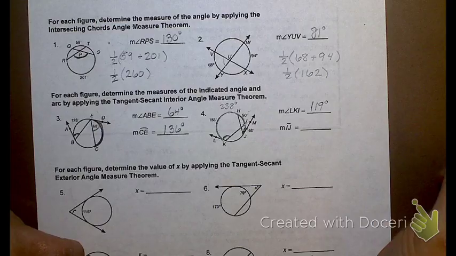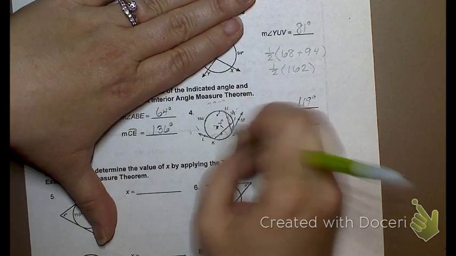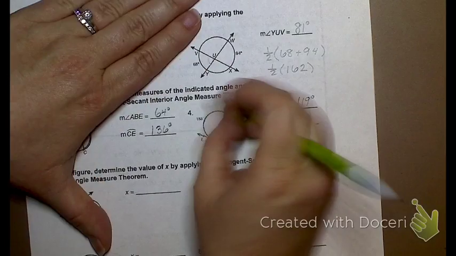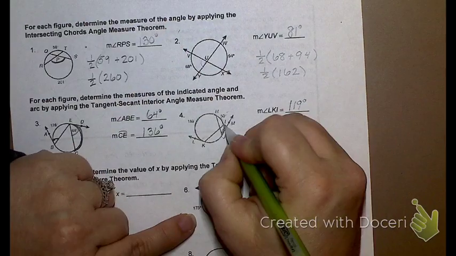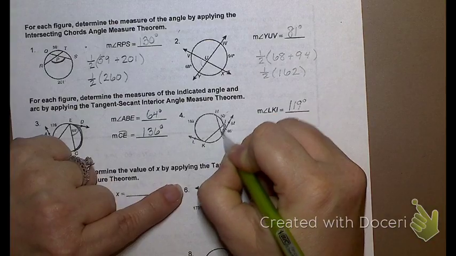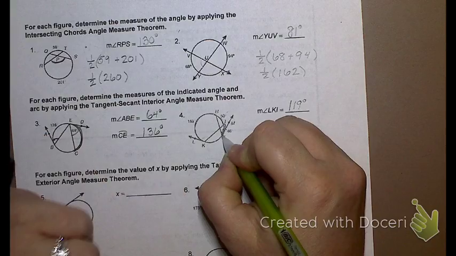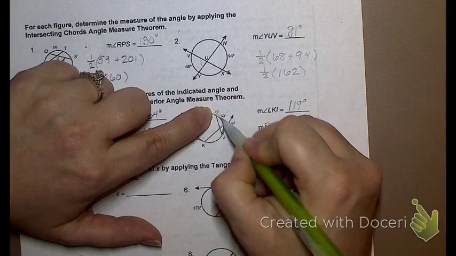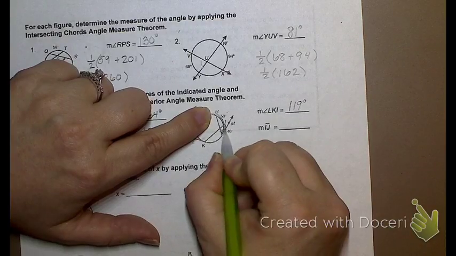Okay. All right. Let's erase that, and let's look at what we're looking at now. Measure of arc IJ. Now, arc IJ is just this teeny part right here, correct? And I can't find that using my theorem, but I can find arc HJ using my theorem. If this angle is 46, what is HJ?